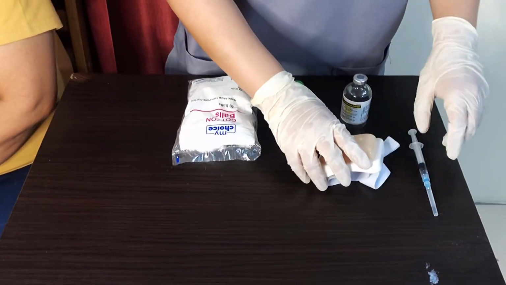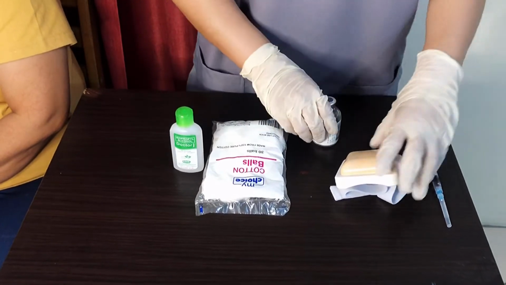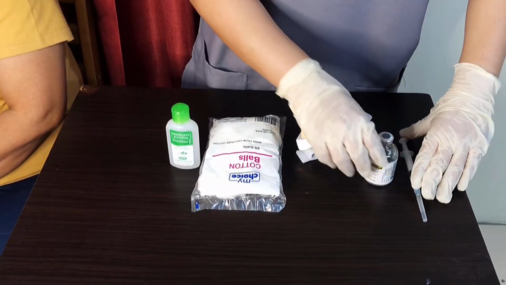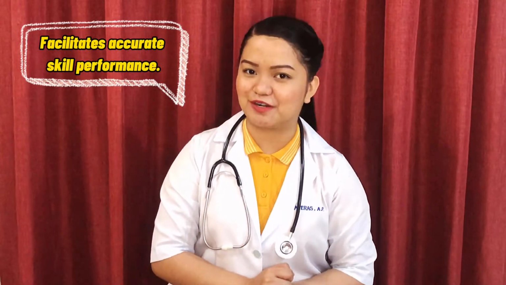And then, gather your supplies. To prevent the spread of infection, and organization facilitates accurate skill performance.